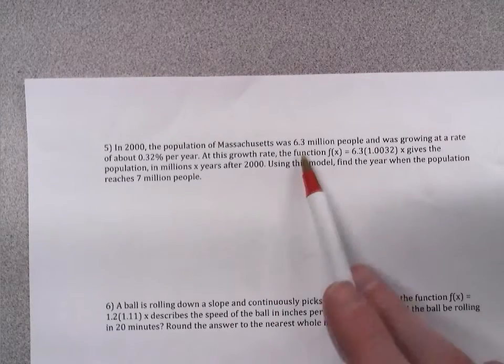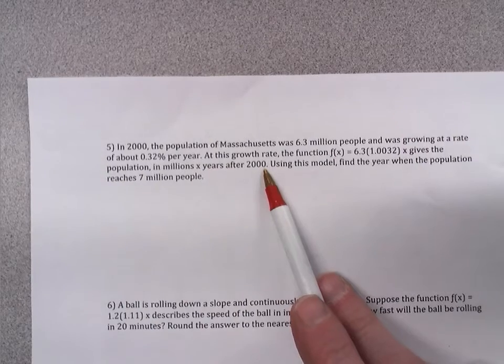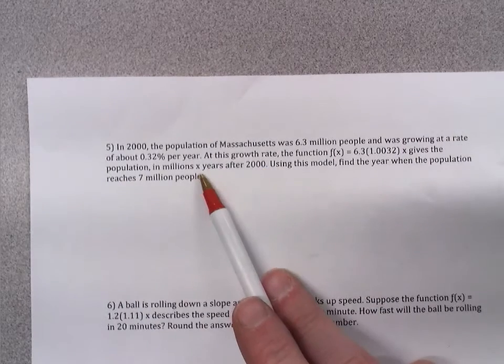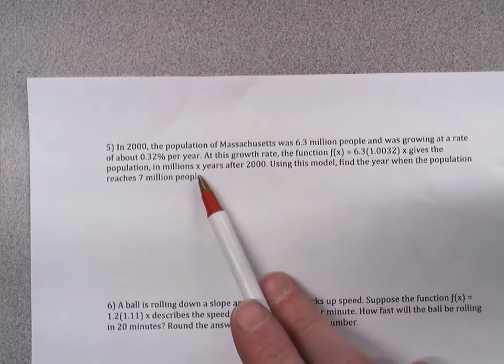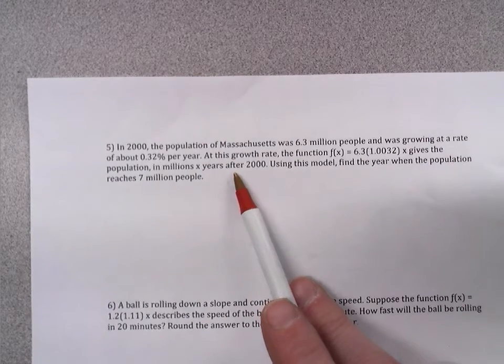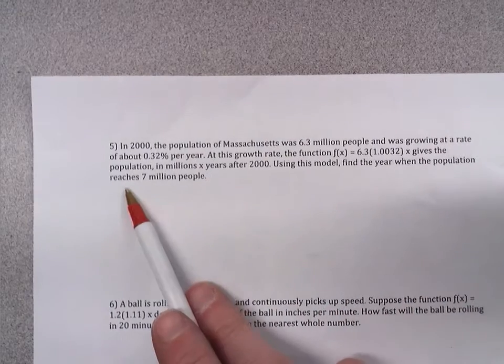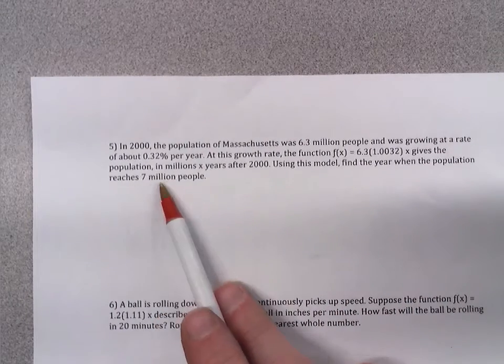So that means every year we go after 2000 is an x value. If it was the year 2001, x would be 1. If it was the year 2002, x would be 2, not 2002. That would make it grow way too much. So we want to know, using this model, find the year when the population reaches 7 million people.